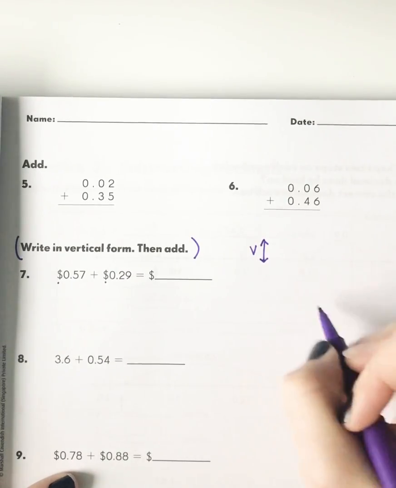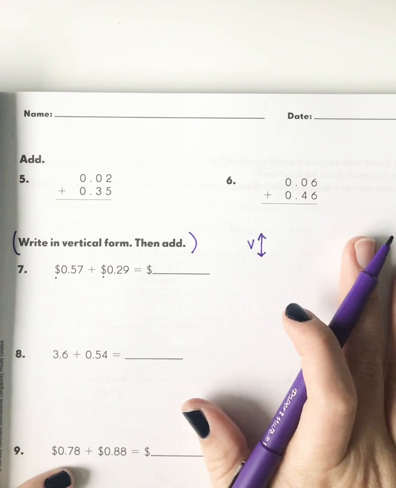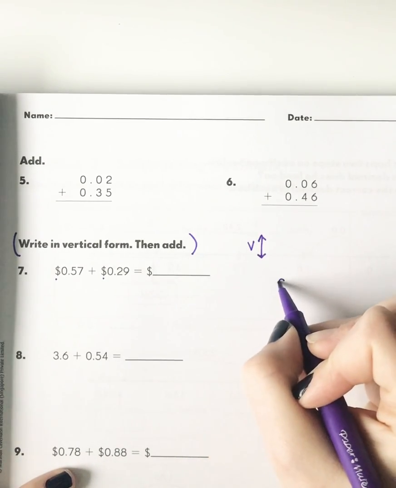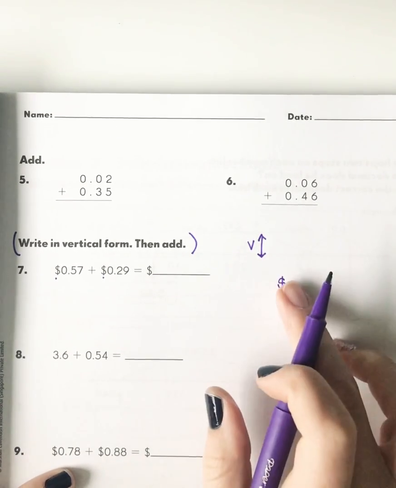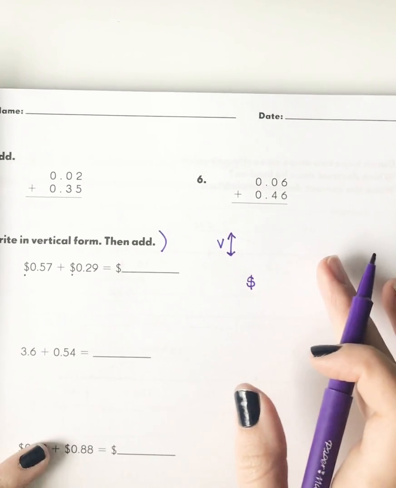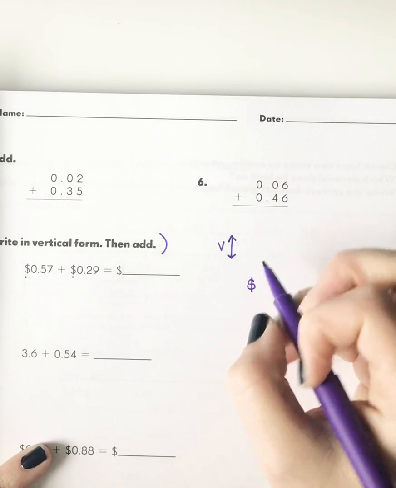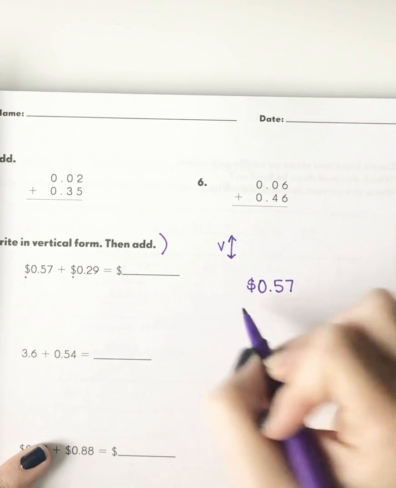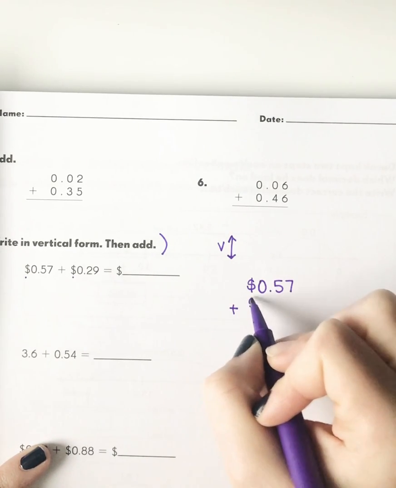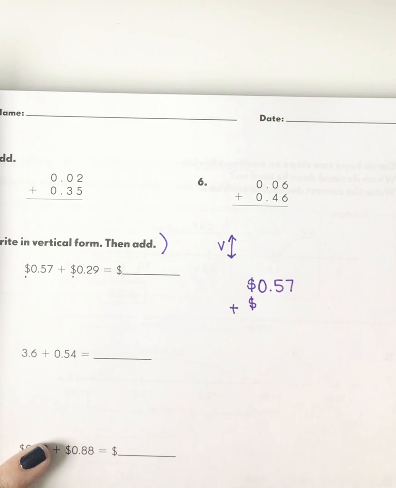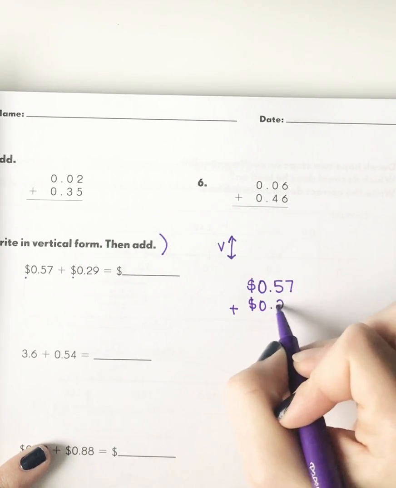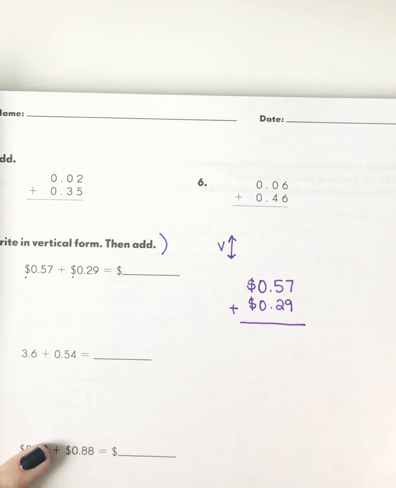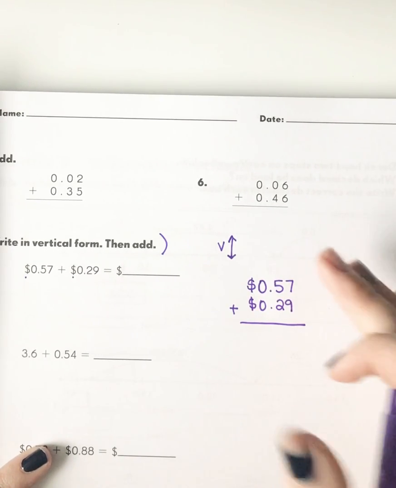So I'm going to go over here to the space that they have given me. I shouldn't need an extra sheet. And I'm going to also draw the dollar sign with it. Okay. It's part of the number. So this is basically saying 57 cents plus, and I also line up my dollar signs, okay, 29 cents. So this would be like walking up and you and your friend putting your change together to try and go buy a soda or something along those lines.